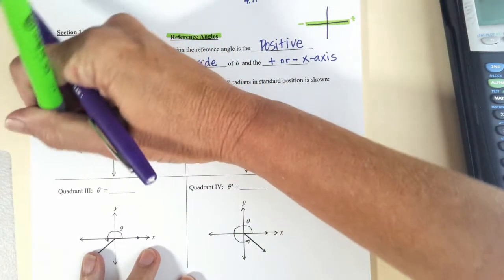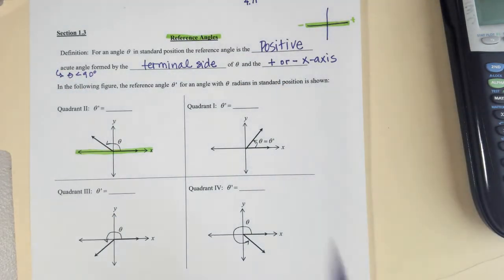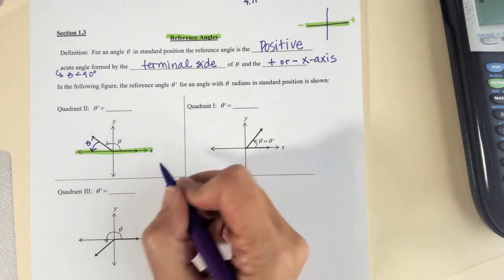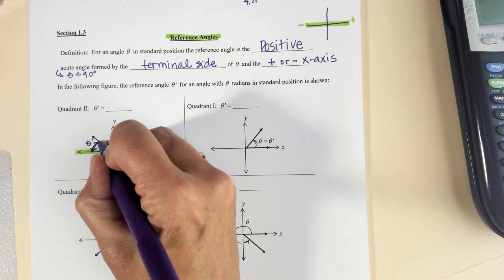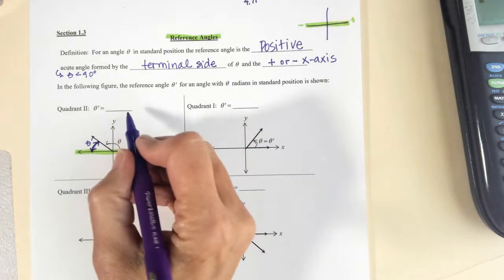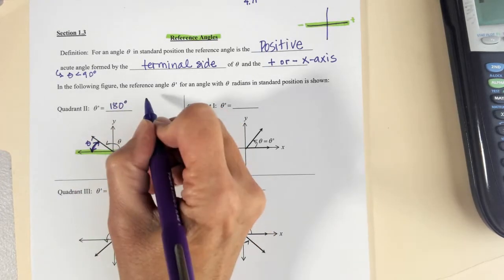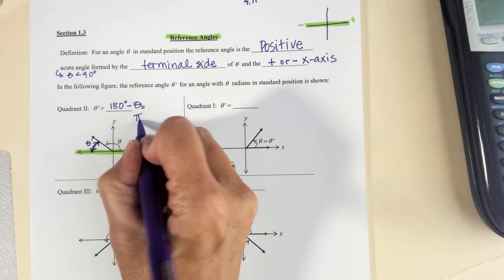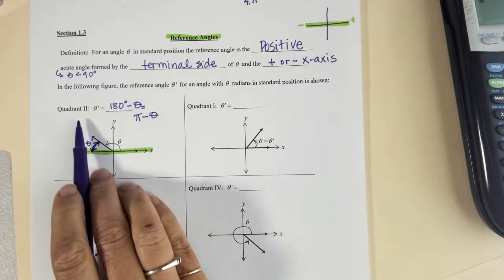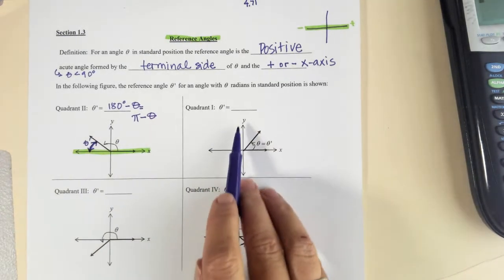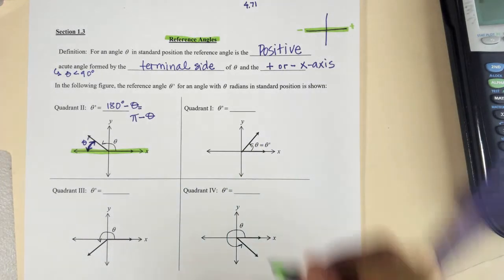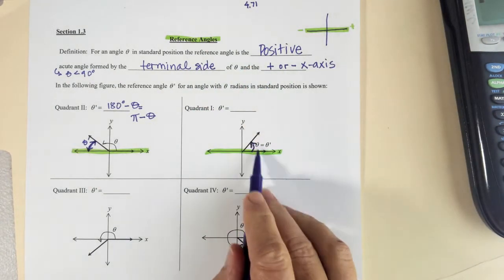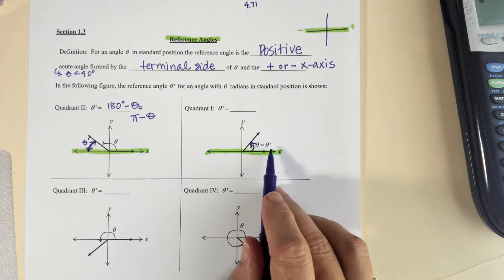What I'm looking for, I'm only using my x-axis. So my theta prime is going to be here. And actually I'm measuring it up from the x-axis, so it should be going that direction. So I have 180, and I'm going to take away my original, which is basically pi minus theta. That's what happens when your angle falls in the second quadrant. Now when it falls in the first quadrant, it just equals itself, because again, we're just dealing with the x-axis. I'm measuring it here, and so it's its own reference angle. So in this case, theta equals theta prime.